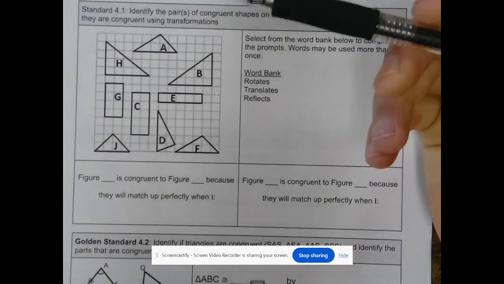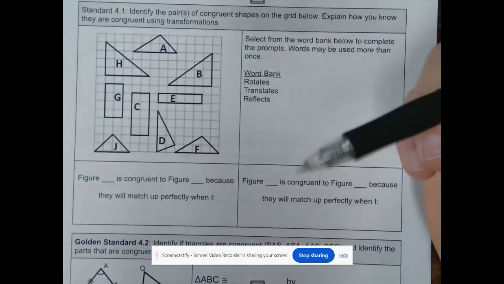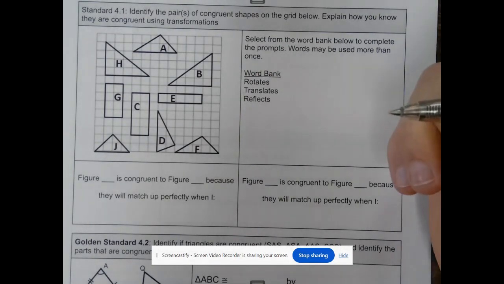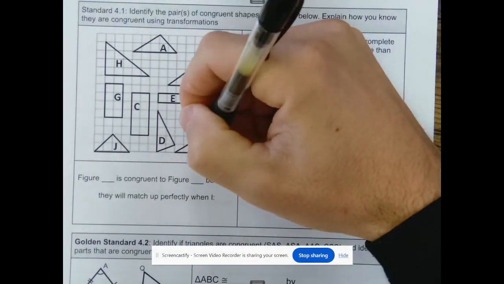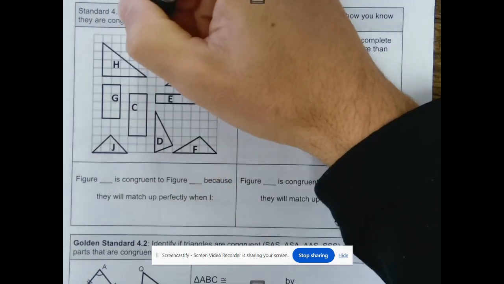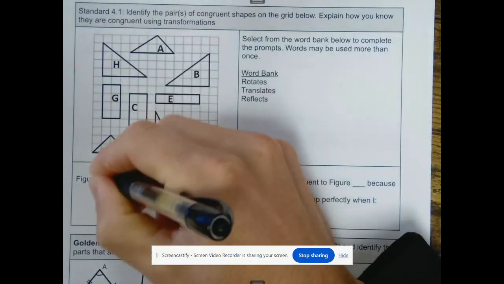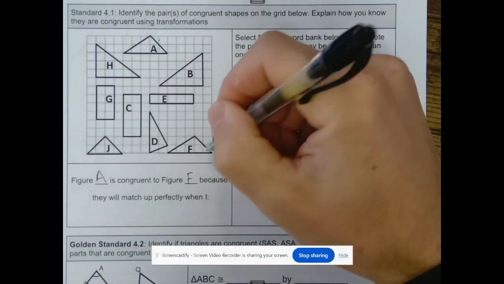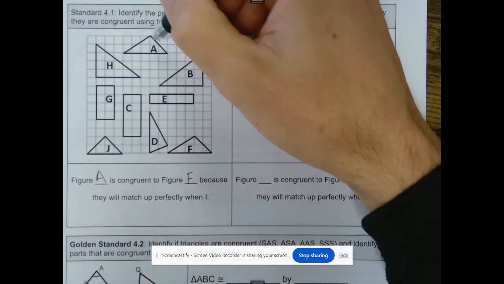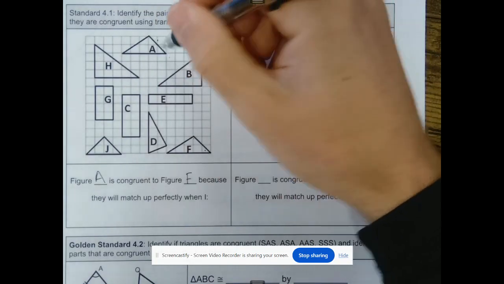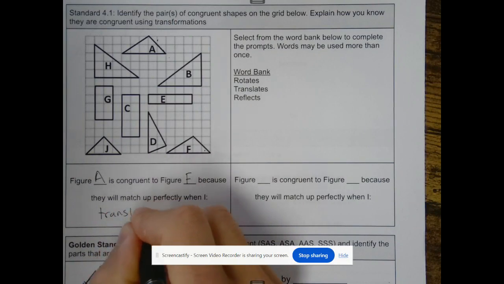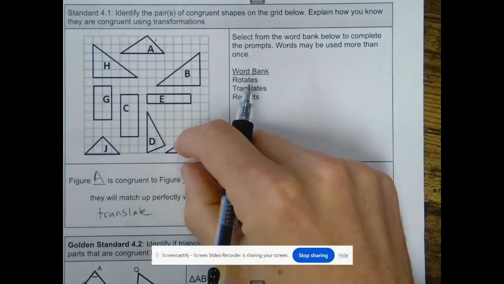So what I do is I look at this grid here and I look for which shapes are congruent. Try to identify it. All right, if we look around here, what do we notice? It looks like A here, an F, triangle that's 2 units high and 5 units long. So A is congruent to figure F. Now, how would I transform A to get it onto F? Is it lined up? Well, it looks like they're already pretty lined up. So all I would have to do, they will match up perfectly when I translate. If I were to slide A down, it would match up perfectly on top of F.